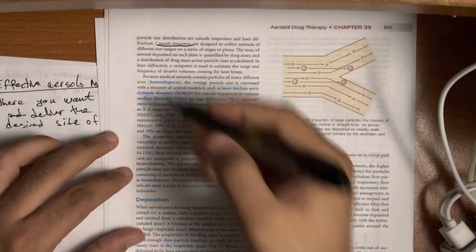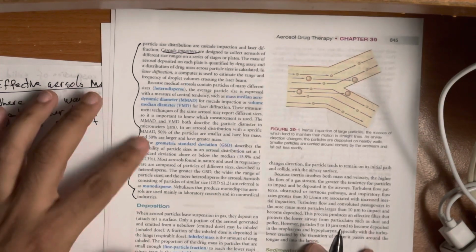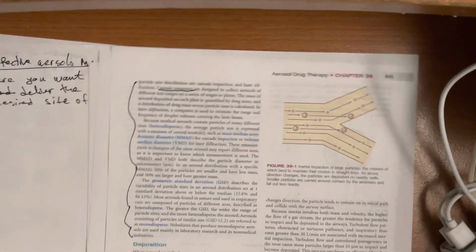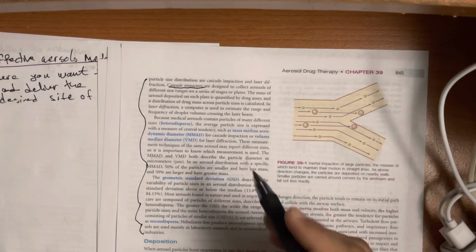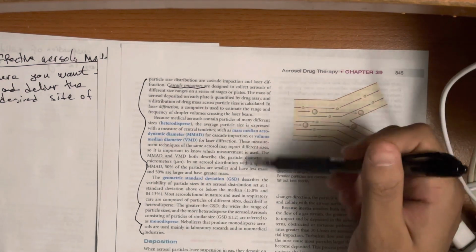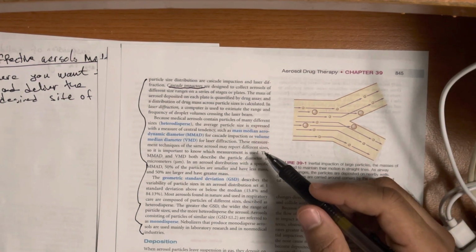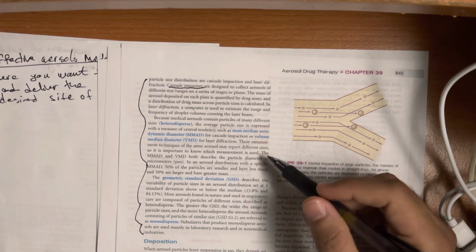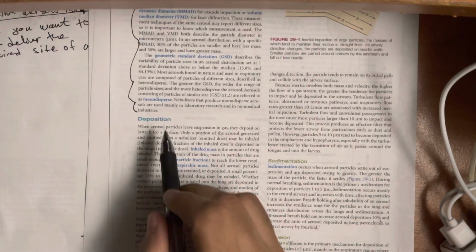So I'm gonna skip this whole part, because in this chapter, I understand that aerosol has to be a specific size of particle suspended in gas, but how do they measure it? They use computers, they use lasers. That doesn't concern me as a respiratory therapist. I'm just gonna keep moving on.